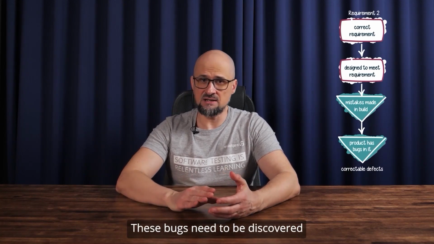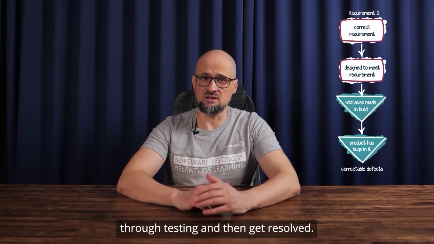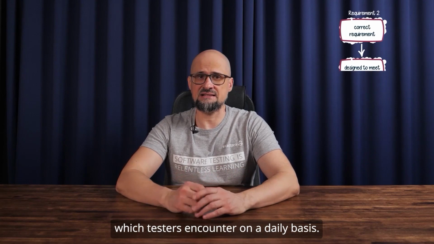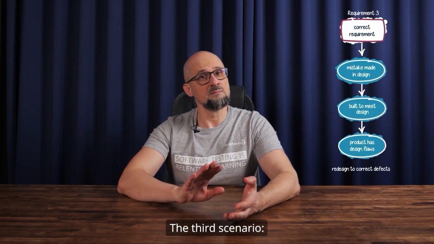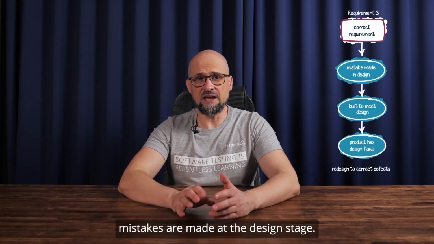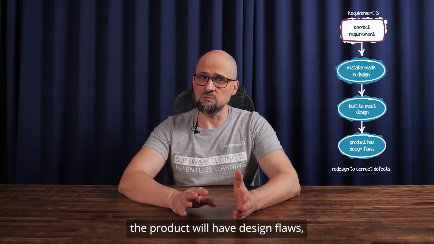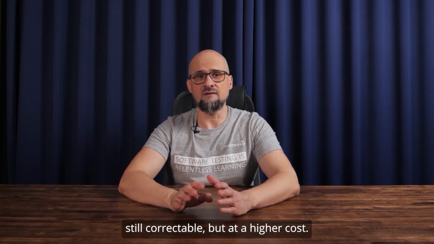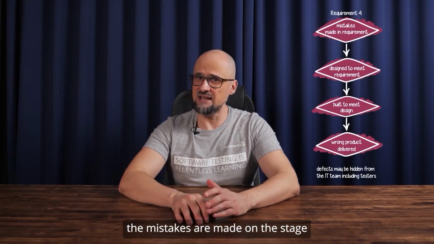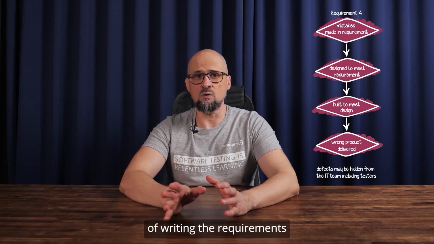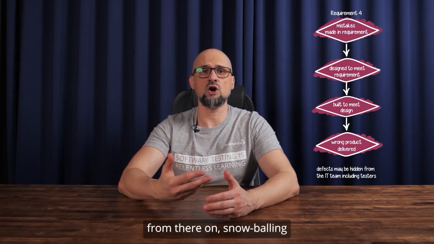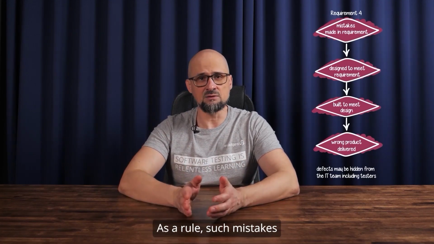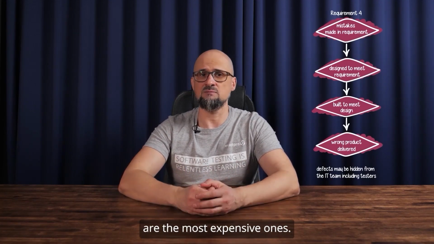In the second case, the requirement and design stages went well, but some defects were introduced at the development stage. These bugs need to be discovered through testing and then get resolved. This is a more lifelike scenario which testers encounter on a daily basis. Third scenario. Mistakes are made at the design stage. If they are not found and closed, the product will have design flaws, still correctable, but at a higher cost. Finally, in the worst-case scenario, the mistakes are made on the stage of writing the requirements and reproduced from there on, snowballing until the product is released. As a rule, such mistakes are the most expensive ones.